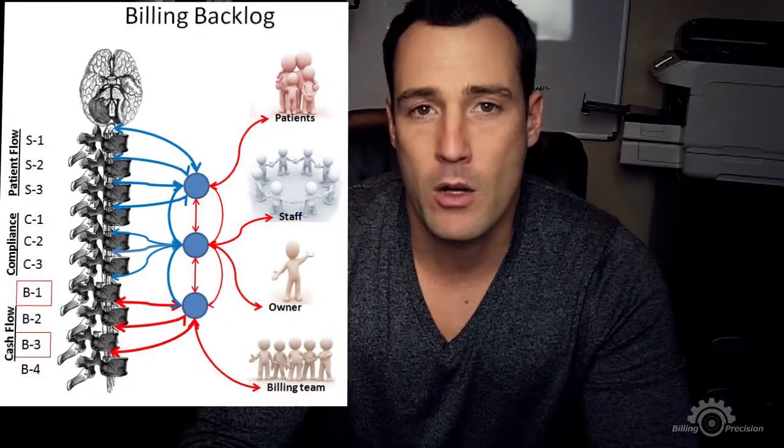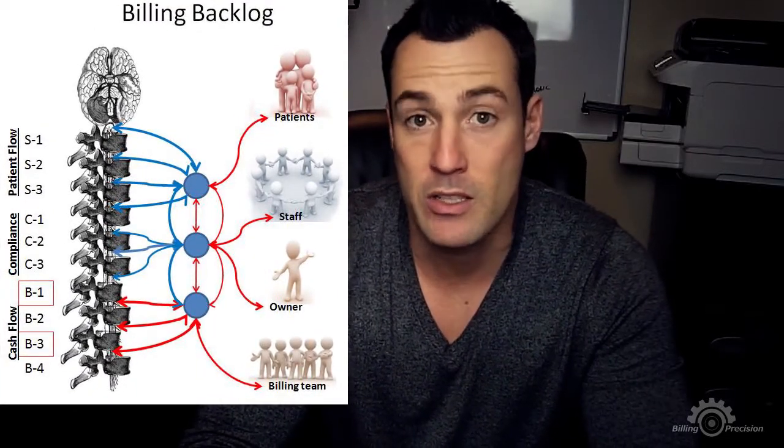So you can imagine, if you're one member, one organ in a body that just does not want to cooperate with the rest of the body, doesn't want to send information, doesn't want to share information, and doesn't want to do its job based on the information it gets, that affects the health of the overall practice.